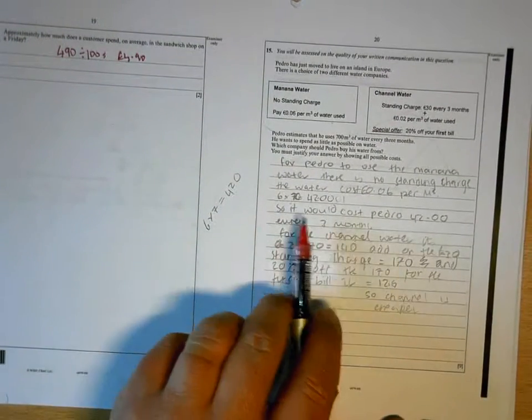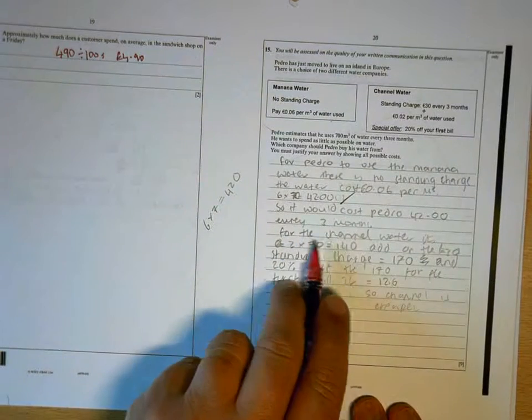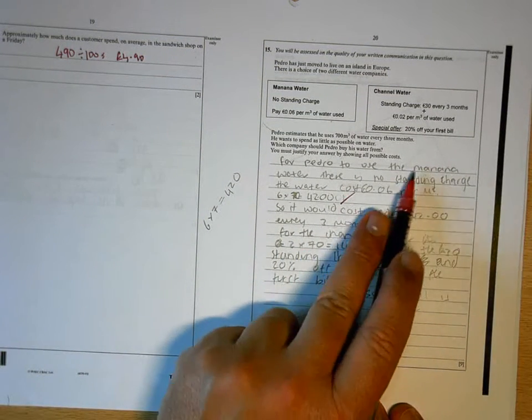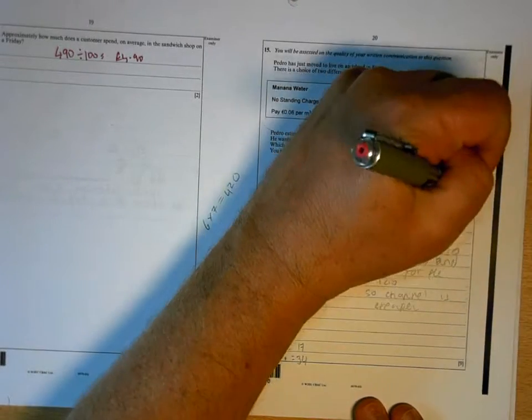Right, let's see what we've done here. So 42 is correct. So 42, 2 marks.